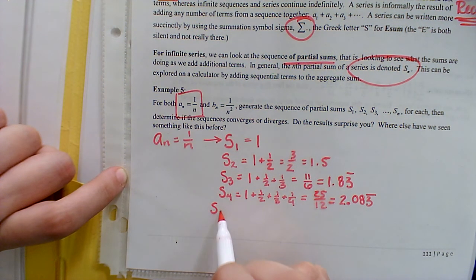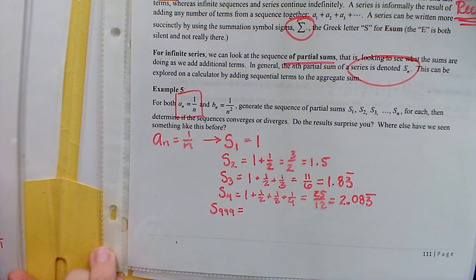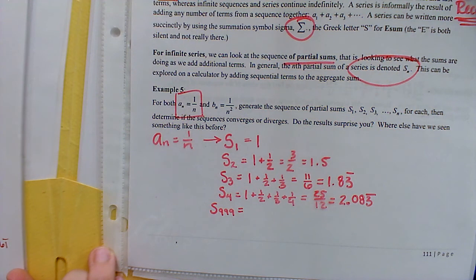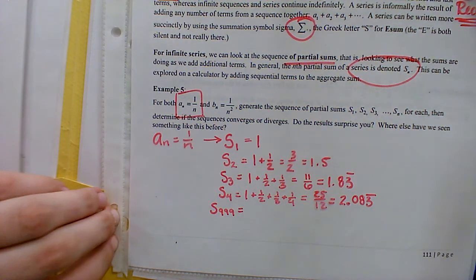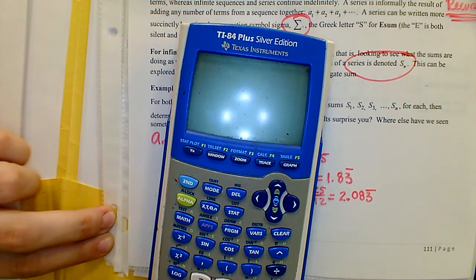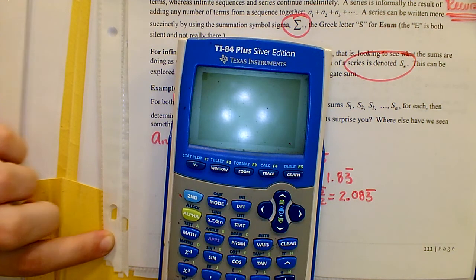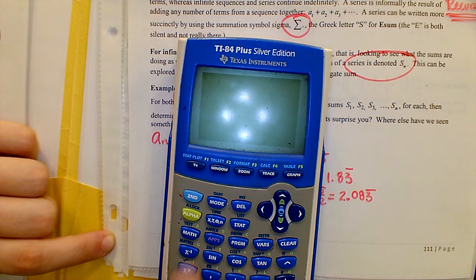Alright, what if I asked you for the 999th partial sum? Would you guys feel like doing that? No, not at all. Okay, so let's go ahead and utilize our calculator for that one. So we're basically going to utilize the sigma command on our calculator. Remember how to find that on here, which buttons we press?